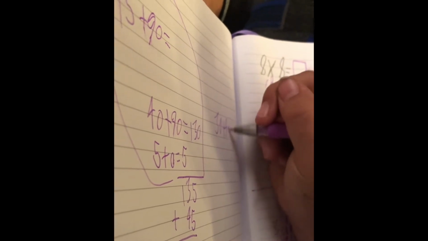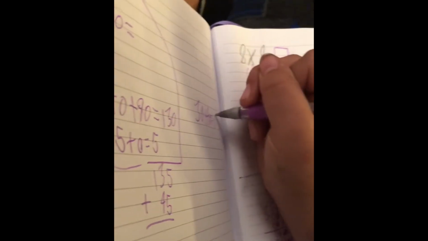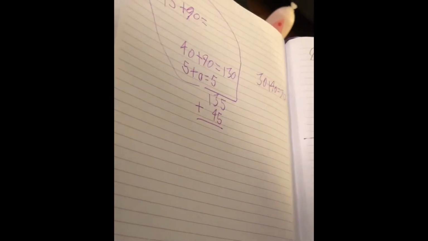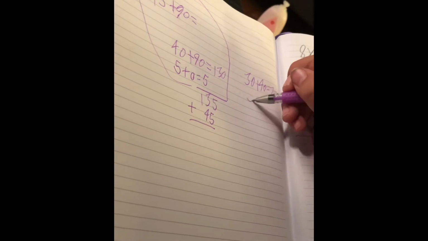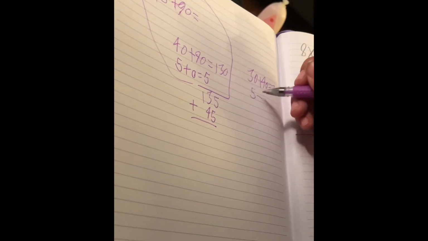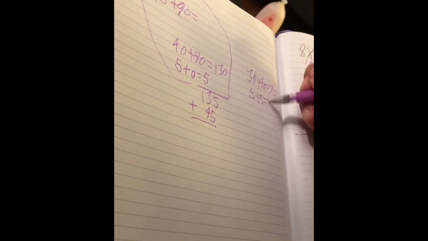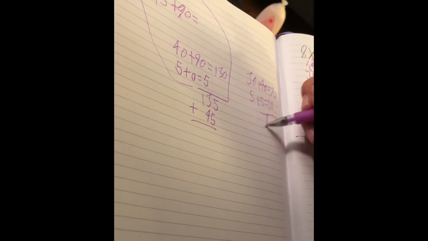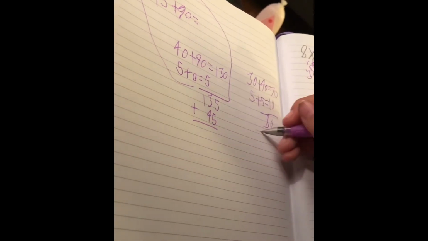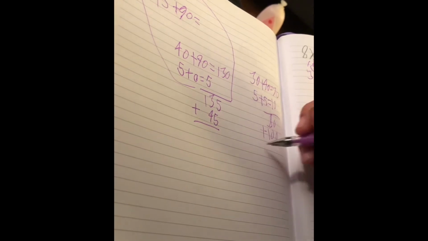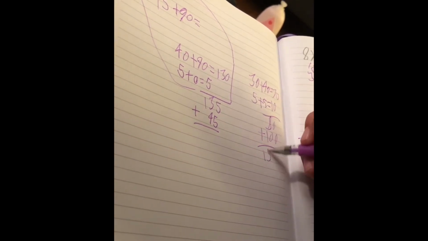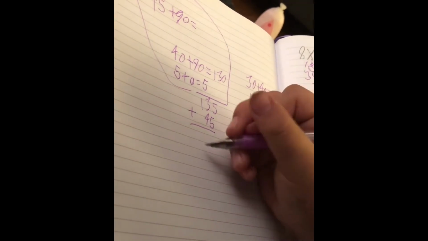What are you adding right now? 70. Why'd you add those? The tens. Okay. Because they're easier. And then 5 plus 5 is obviously 10. So 70 plus 10 is 80. Plus 100, 180. So it's 180. Bang, bang.